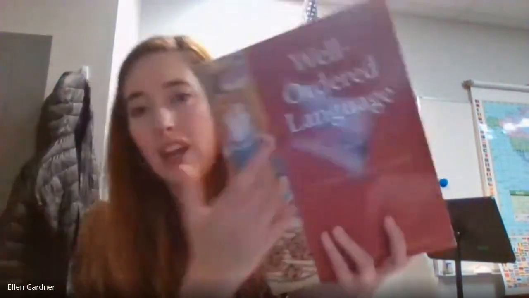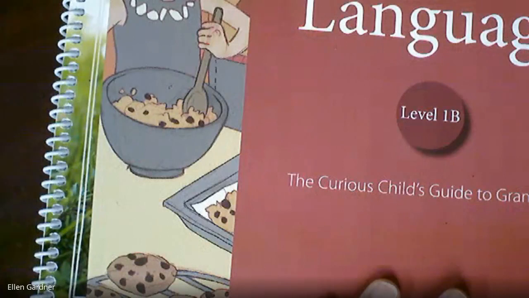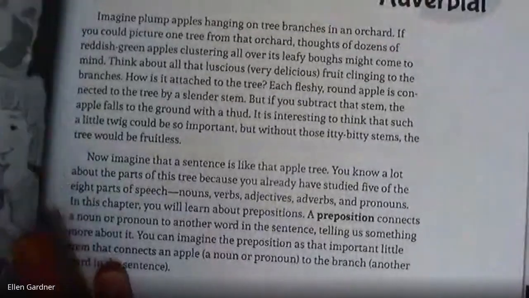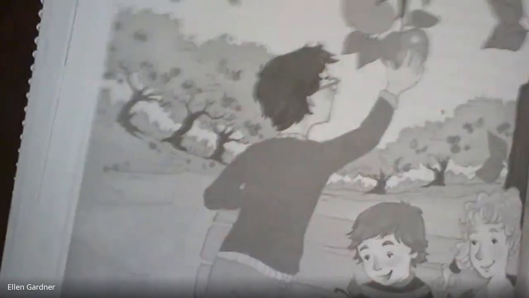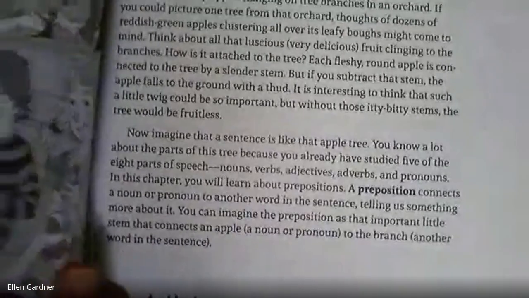So in book 1B, please turn to page 61. Okay, prepositional phrases. Got the picture over here of some people picking apples.